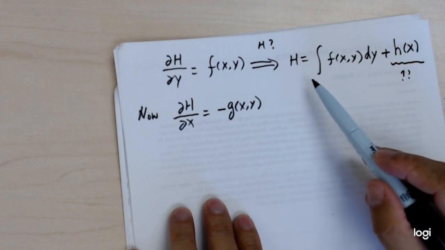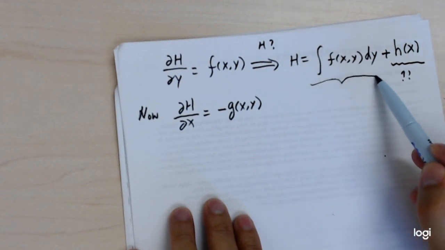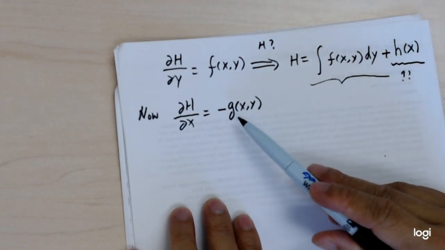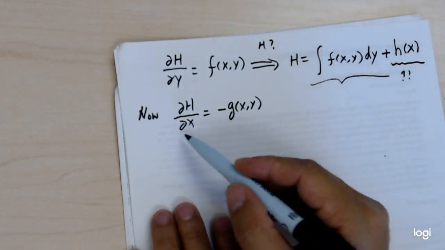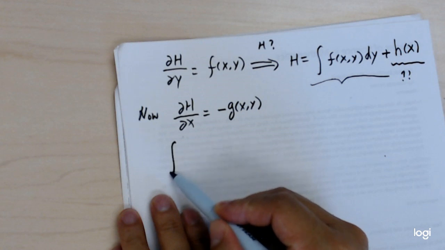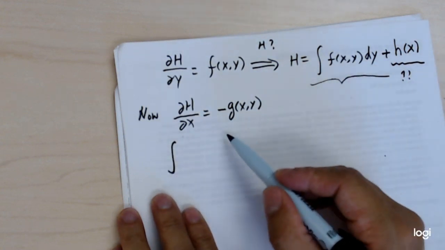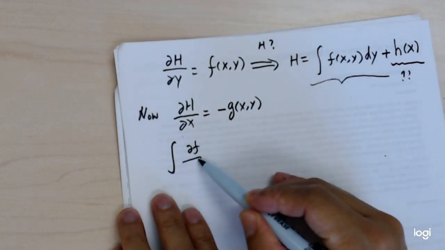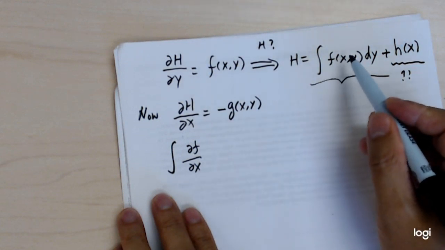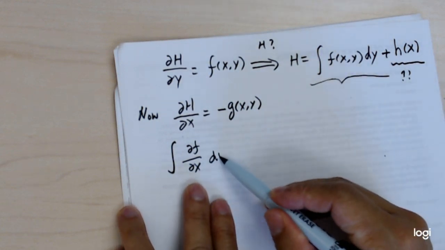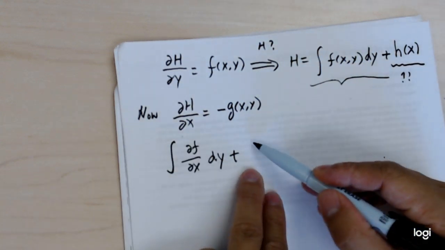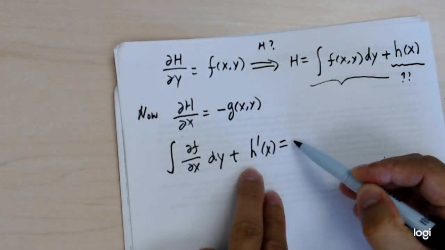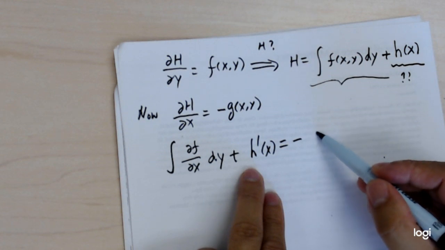So I'm going to differentiate this with respect to x and set it equal to negative g of xy, and try to figure out h here. So h is this one. I'm going to differentiate this integrand with respect to x. Differentiate h with respect to x, I get h prime. This needs to be negative g of xy.